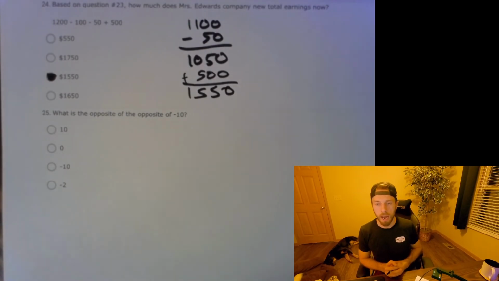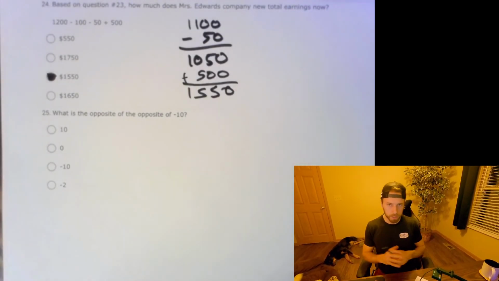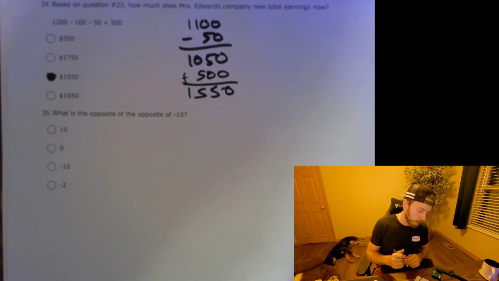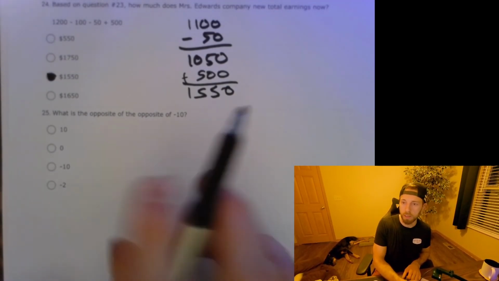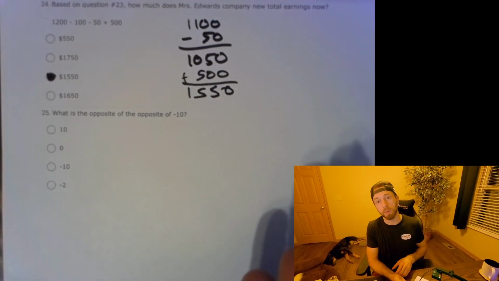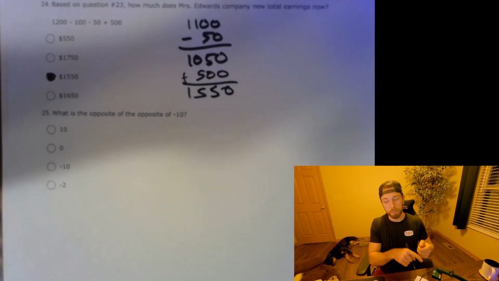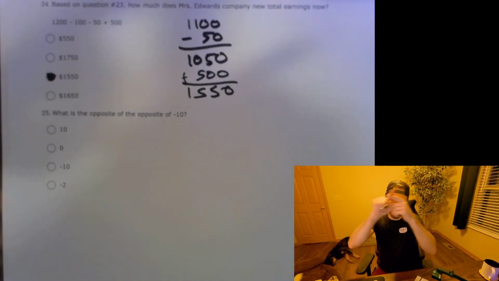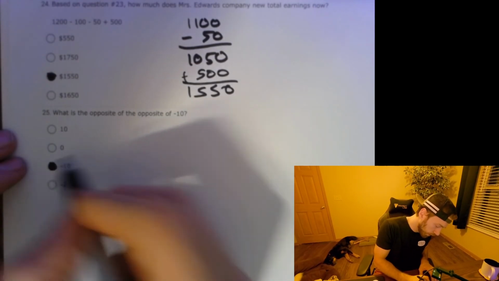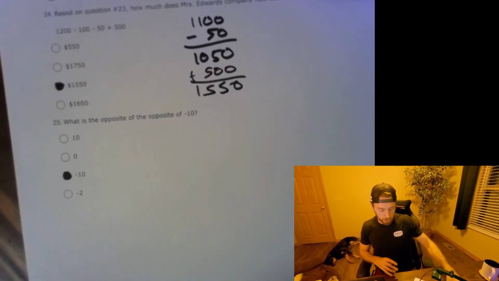Number 25, what is the opposite of negative 10? We just talked about this one earlier on an earlier problem, if you saw it. The opposite of negative 10 would be a positive 10, but it wants the opposite of the opposite. So the opposite of negative 10 is 10. The opposite of that is right back to negative 10. Now, it's a little bit tricky question, but hopefully this was a great refresher for you guys.